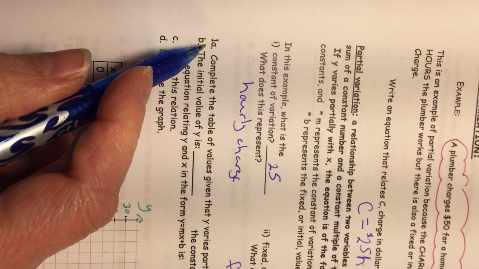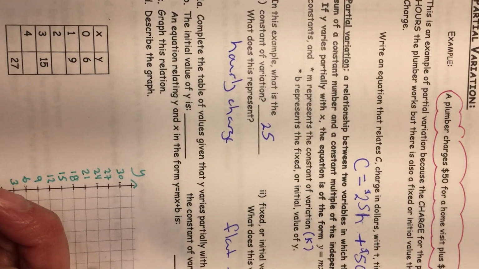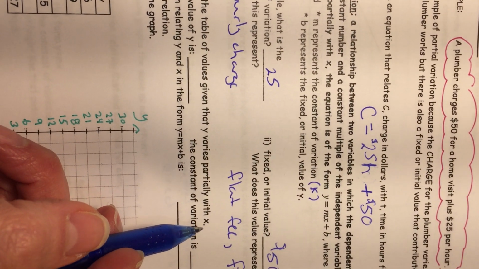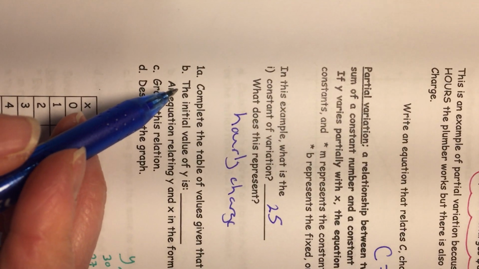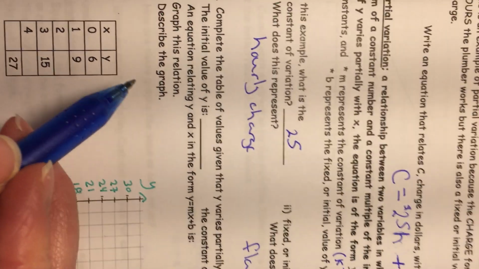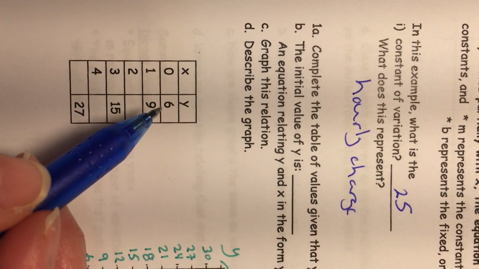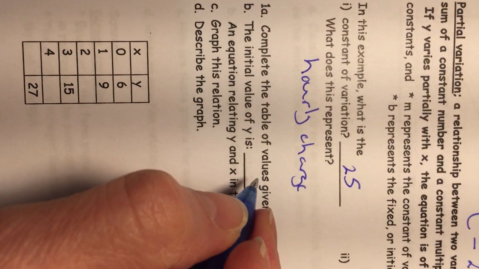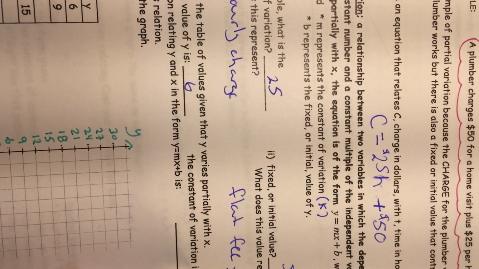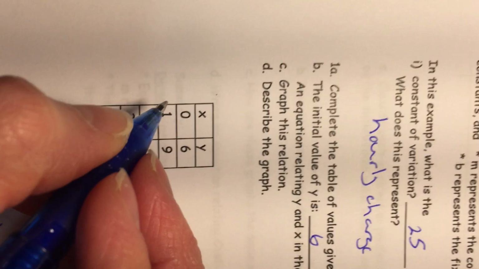Okay, question 1a. Complete the table of values given that y varies partially with x. So we know the equation looks like y equals mx plus b. The initial value of y is, on this chart, we can see that when x is 0, the initial value is 6. That's the starting number. The constant of variation we have to figure out. So we're going to look and see what happens.